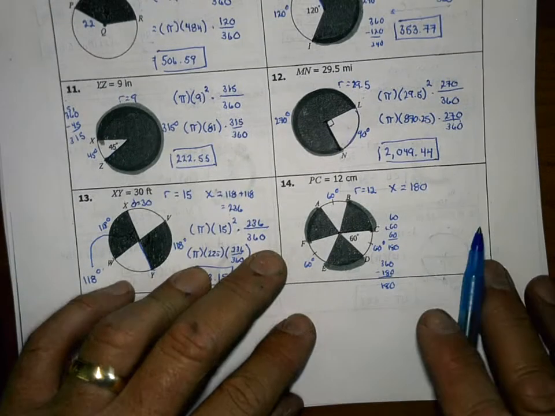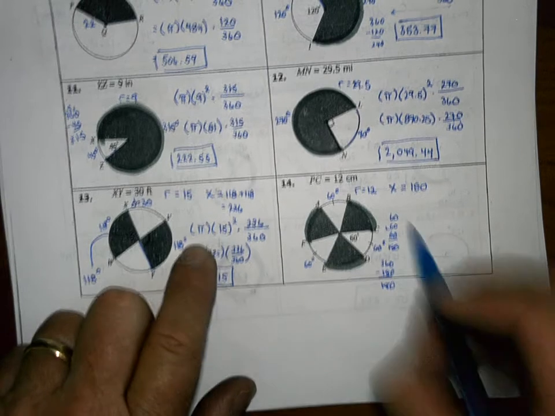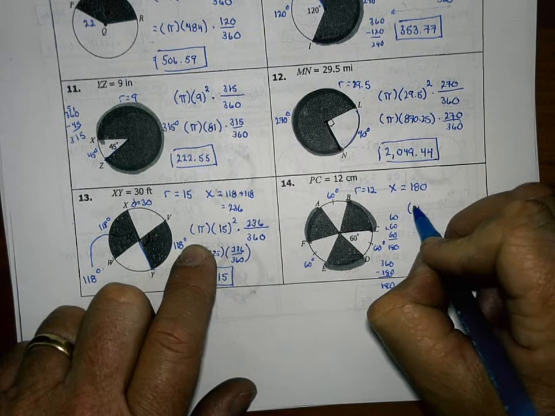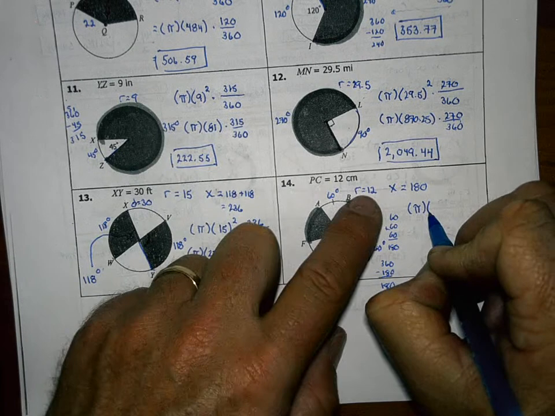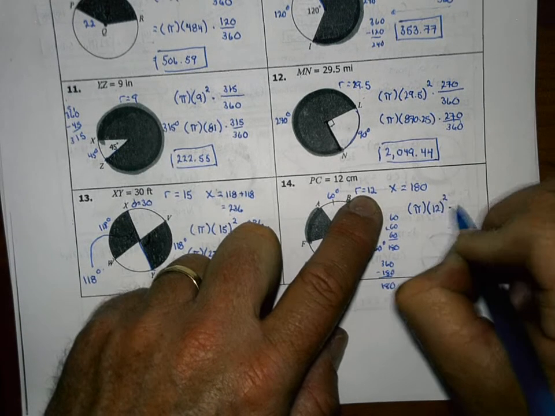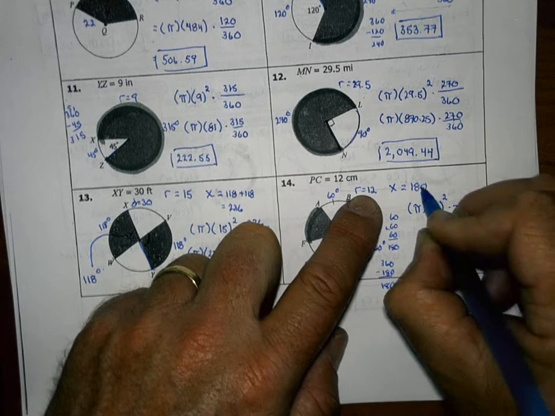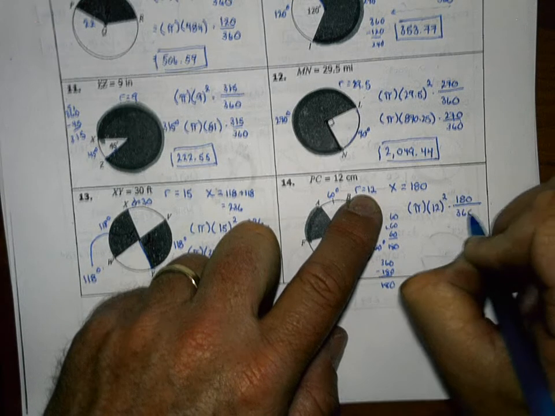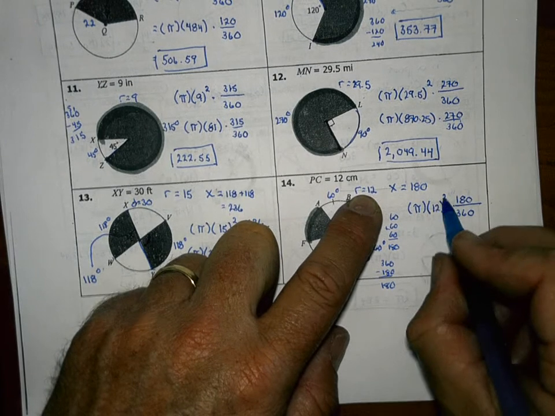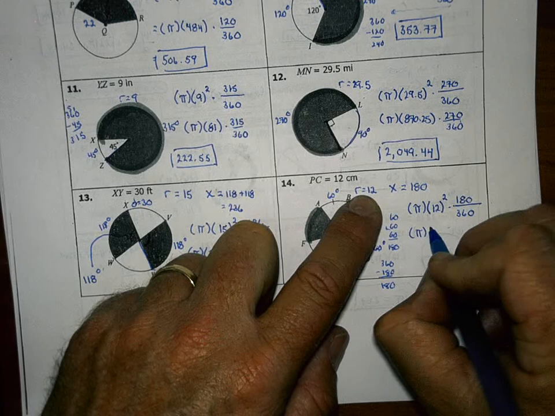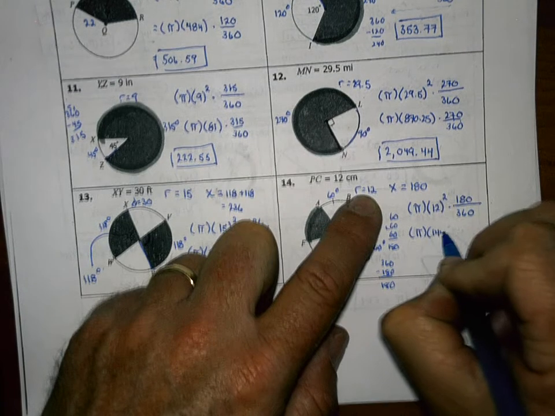Okay, so now I'm going to use the formula. So what's the formula say to do? The formula to find the area of a sector says to take pi, multiply it by the radius, which is 12 squared, then multiply that by a fraction, and the fraction is going to be 180 over 360. Okay, work this out. Do the exponent first. 12 squared, that's 144. So we're going to go pi times 144 times the fraction.